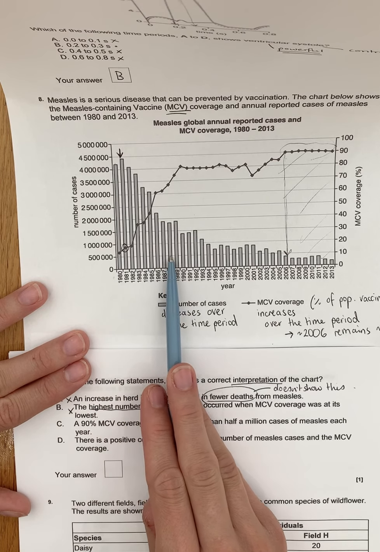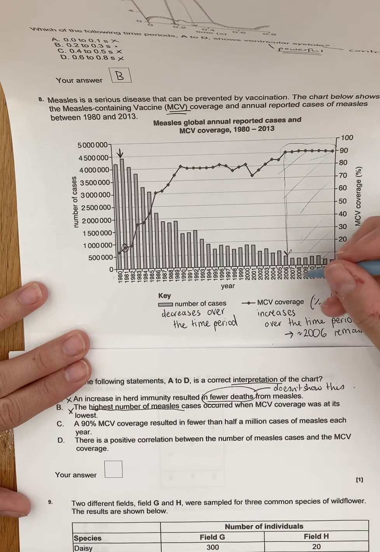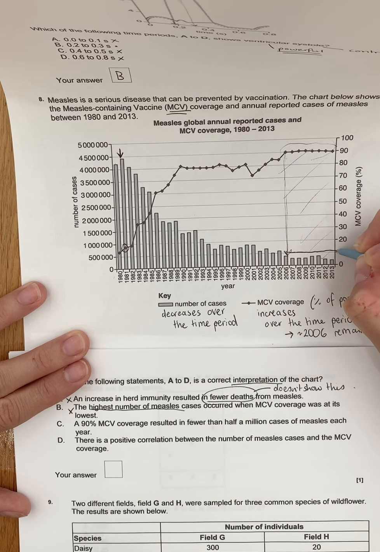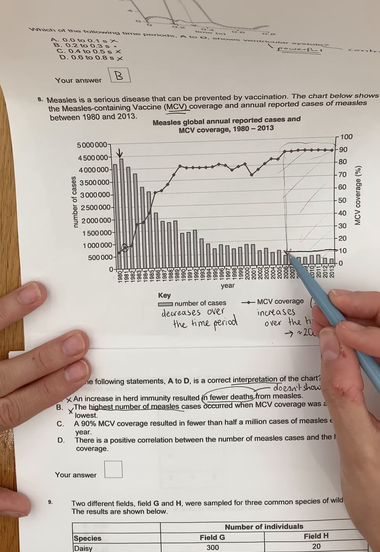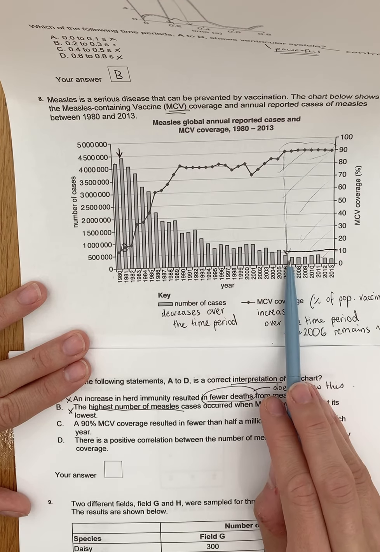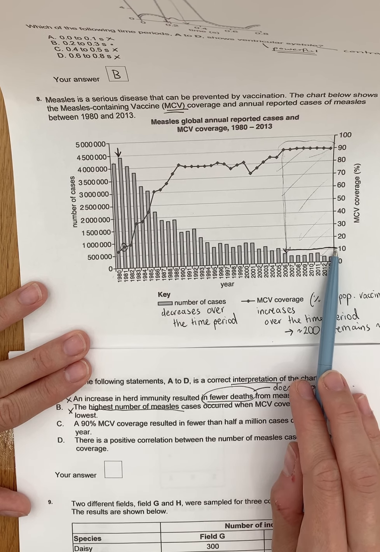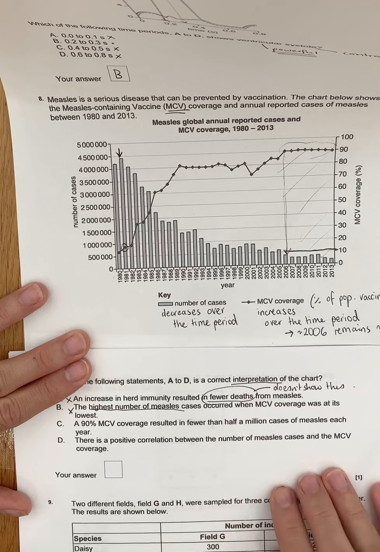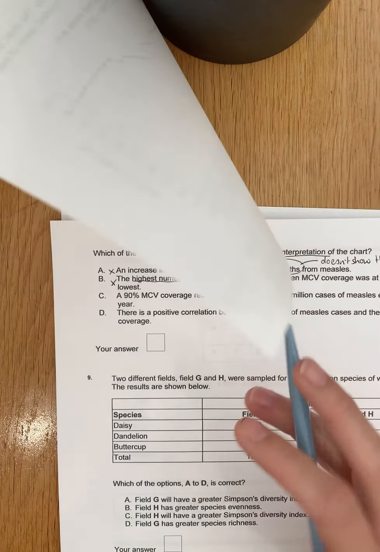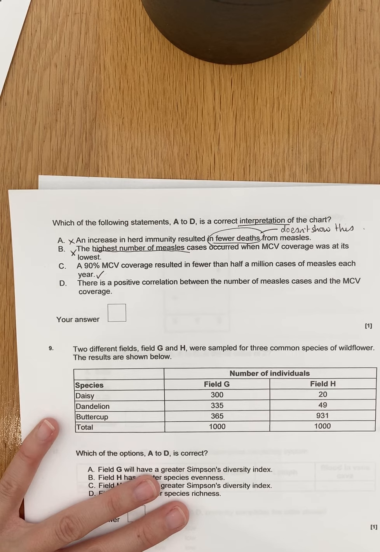So this bottom line here shows us 500,000. So is that true? Whenever it is 90%, the cases were less than 500,000. Yes, that is true. And we'll just double check that we've not made a silly mistake.